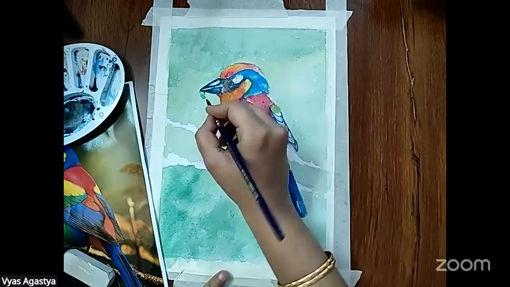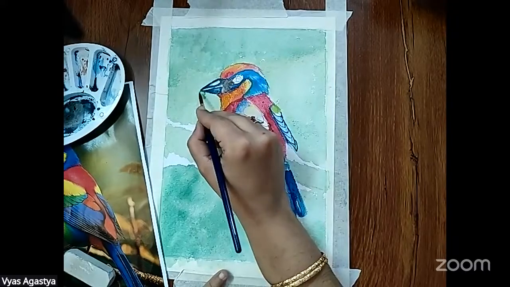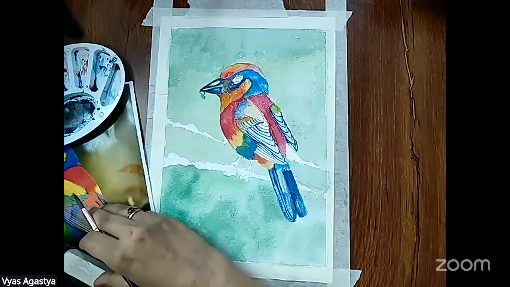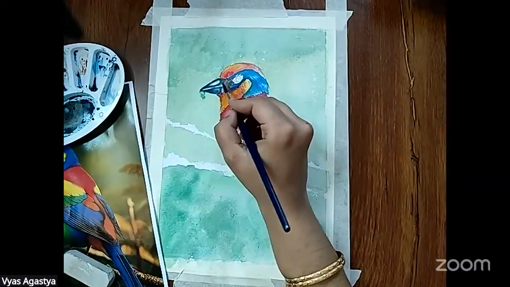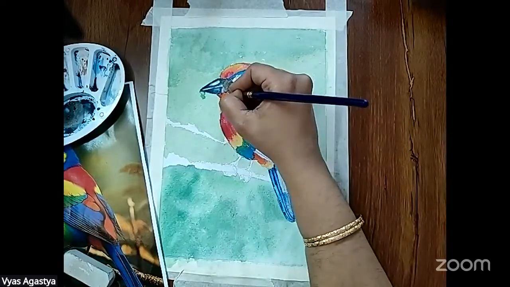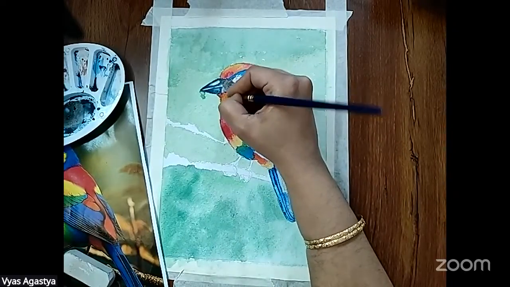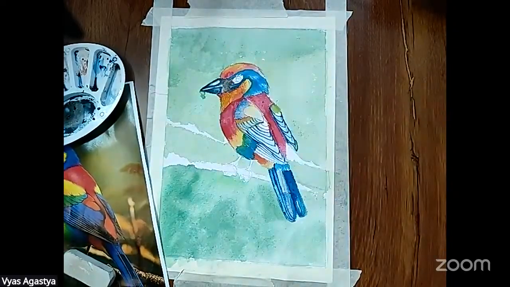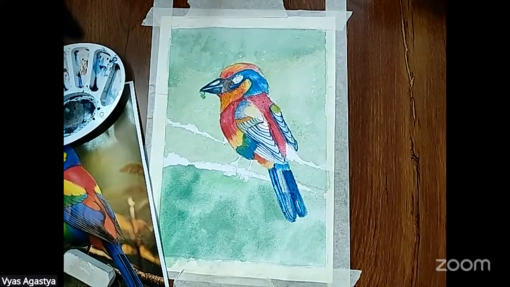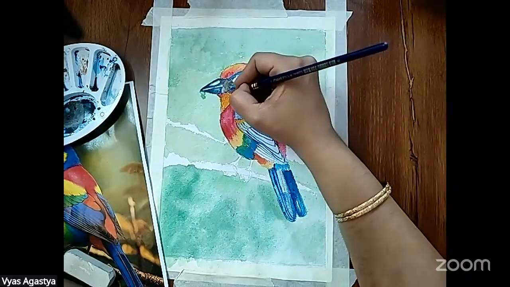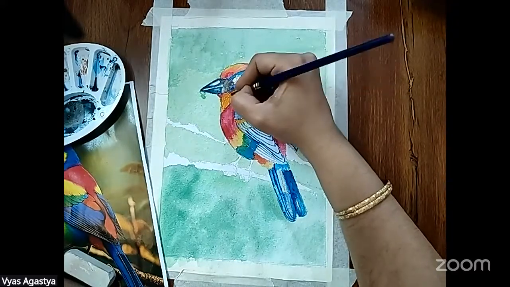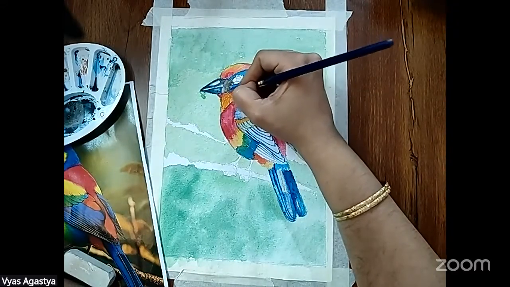See, it started reacting here, and it is changing the color I wanted. So everyone has to be very careful when you are using the pencil. You should draw it very light. It should be like a reference only. It should not be thick.